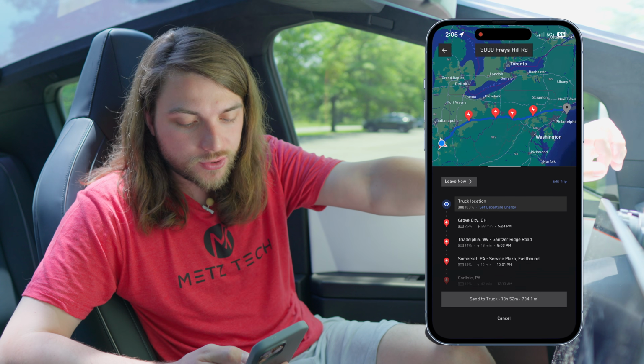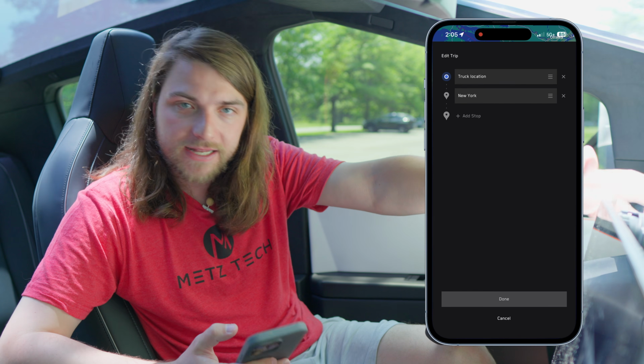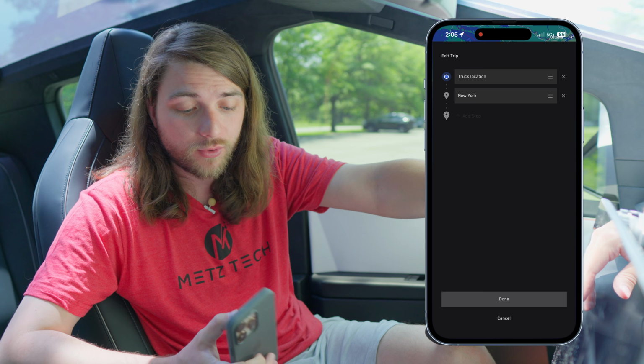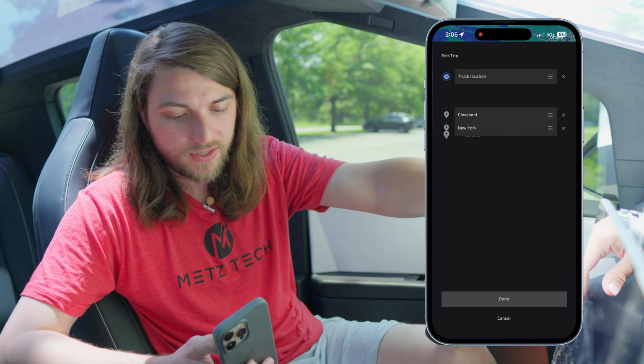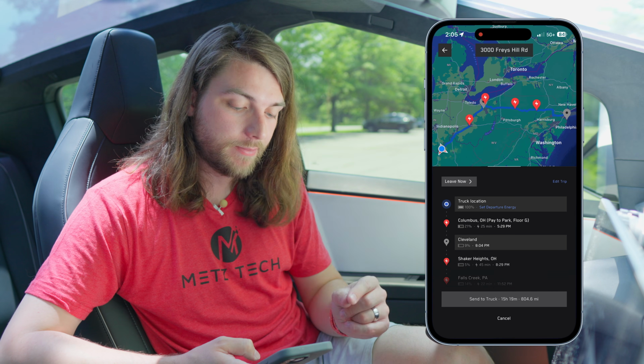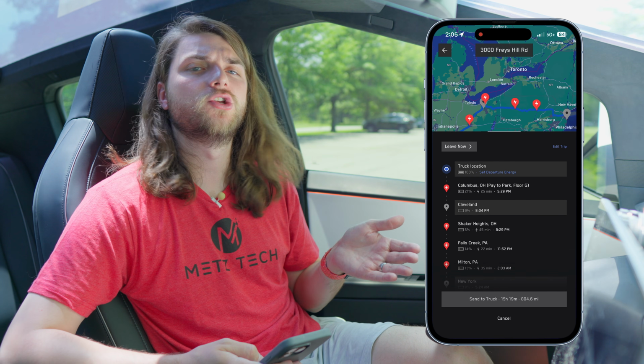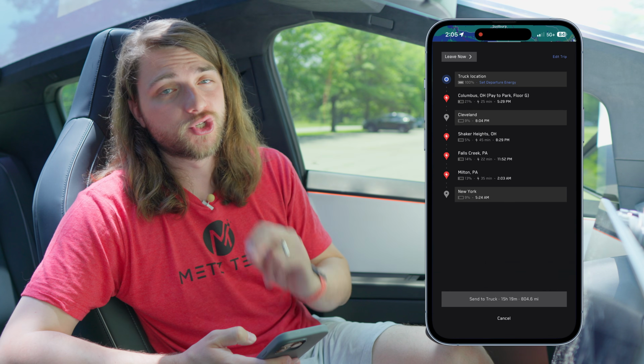So nice. You can also go into edit trip here, add stops if you want to. Let's say I wanted to stop in Cleveland along the way for some reason, and then you can reorganize using the little hamburgers on the side. And then it's going to get me to Cleveland. I'm going to stop in Columbus, then hit Cleveland, then head to New York for whatever reason. This trip planner is so powerful.